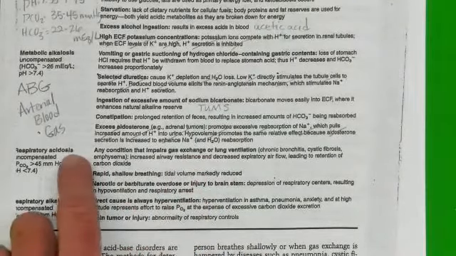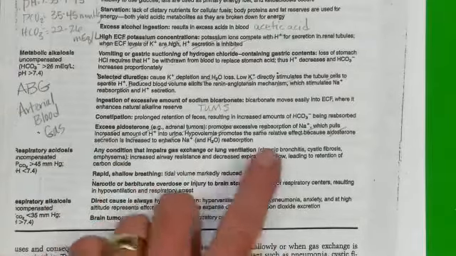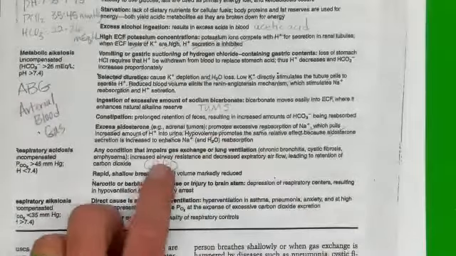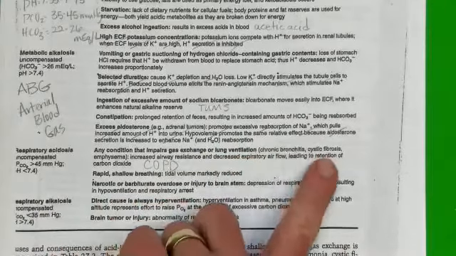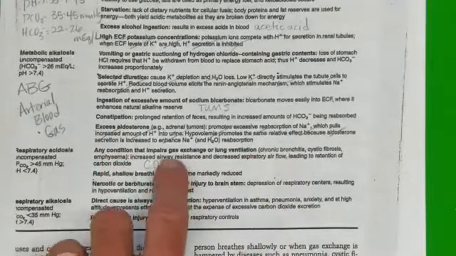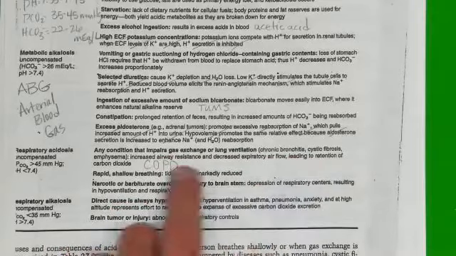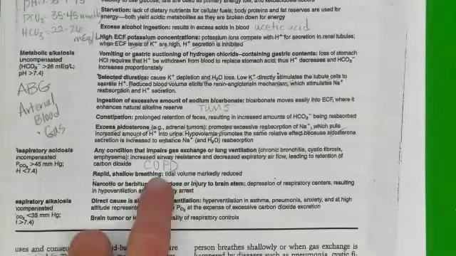Respiratory acidosis. We kind of already talked about this when we were talking about the respiratory system. So really, what is this? COPD. Any condition that impairs gas exchange or lung ventilation: chronic bronchitis, cystic fibrosis, emphysema, increased airway resistance, decreased expiratory airflow, leading to a retention of CO2. If I retain CO2, that gets converted into carbonic acid, and then I'll have a drop in pH.